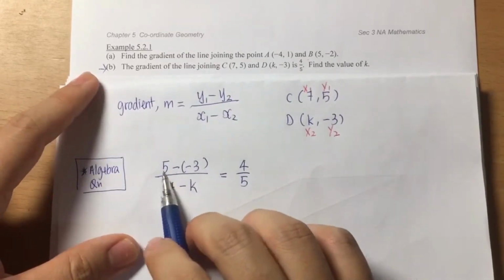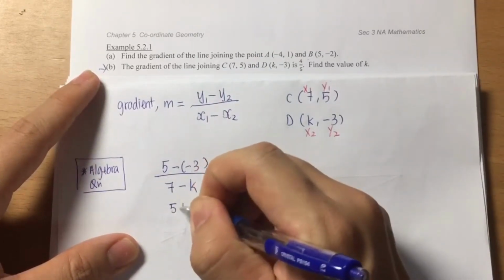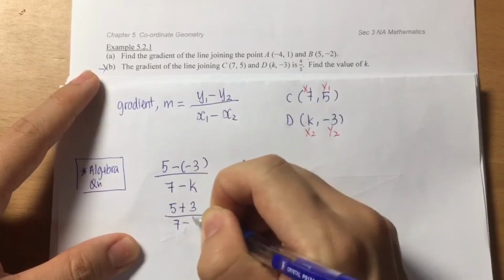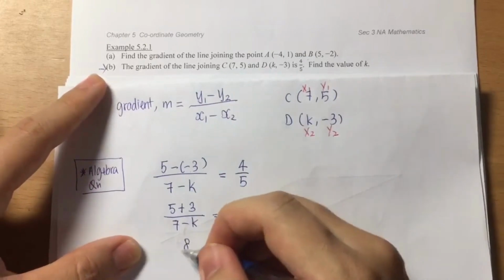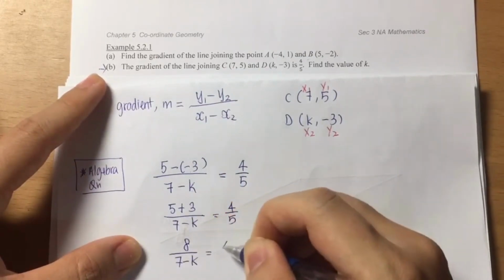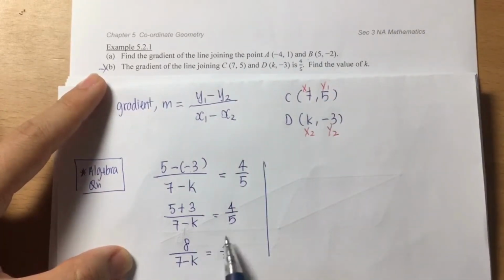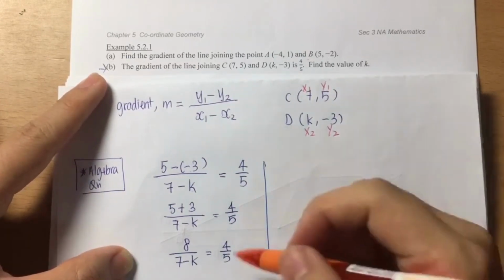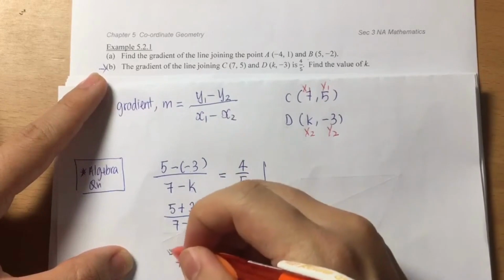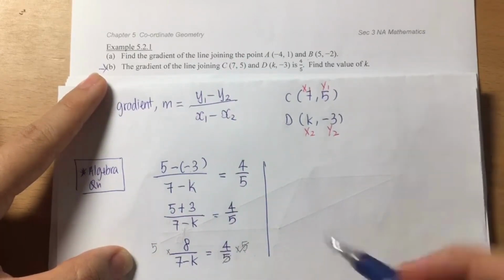So let's do it slowly. 5 minus negative 3, negative and negative will become positive, 3 over 7 minus k equals to 4 over 5. So 8 over 7 minus k equals to 4 over 5. And I'm going to times the lowest common, going to times 5, so that eventually here can divide off the common factor to give me 4 on one side.